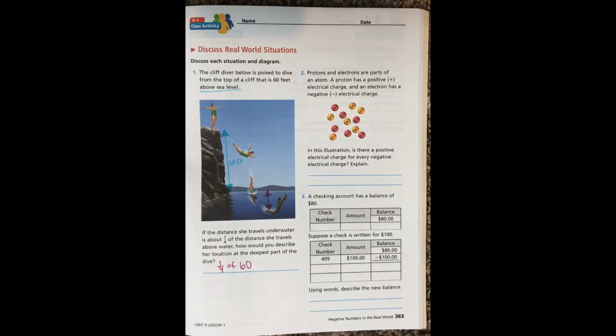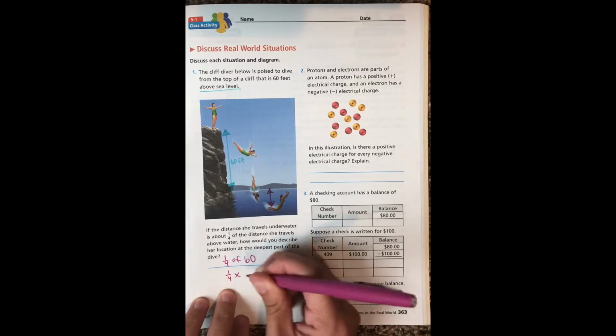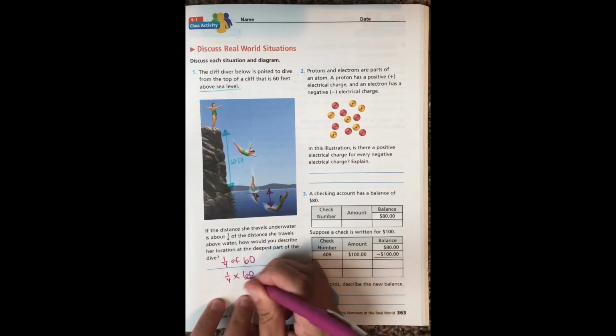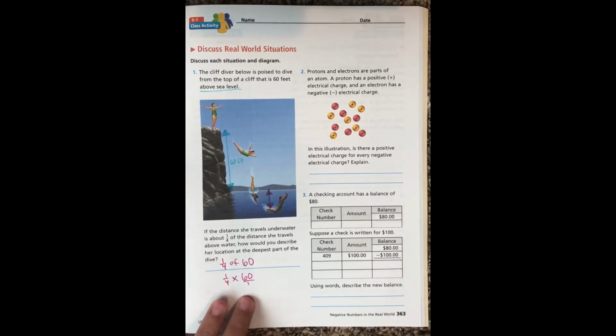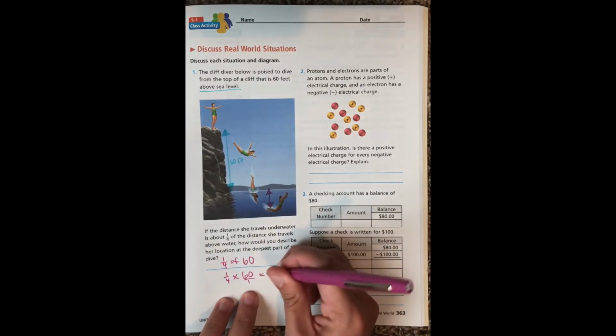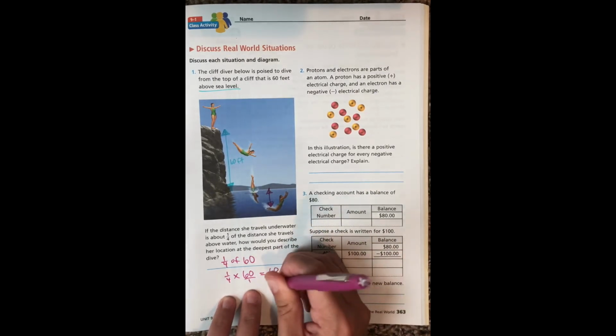So 1/4 of 60, we know from our work this year that of in math means multiply. So it's 1/4 times 60. Okay. And I also know that when I multiply, I need two numbers that are fractions, like a numerator and denominator. I can't have a fraction and a whole number very easily. So I multiply straight across. My numerator, 1 times 60 is 60. My denominator, 4 times 1 is 4.